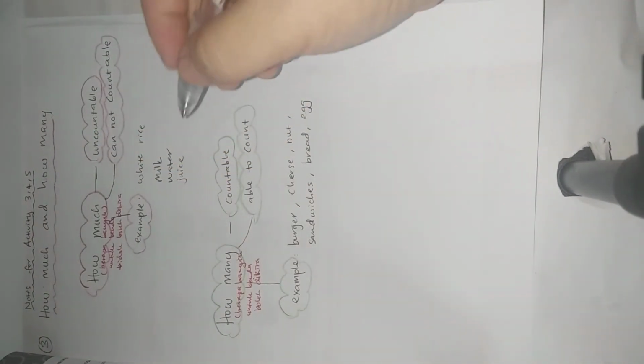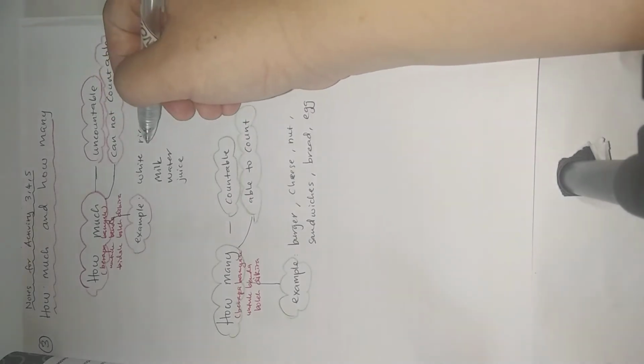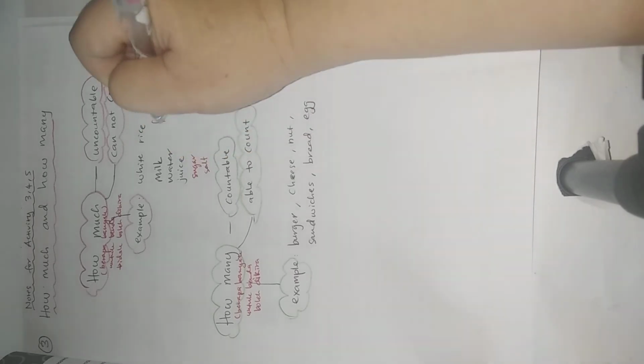Okay, white rice, you cannot just count like that. It takes time. It's too many pieces of rice and it's fine. Okay, milk also liquid, water also liquid, juice also liquid. Other than this, we have sugar, and also salt and flour. Okay, we have many more.